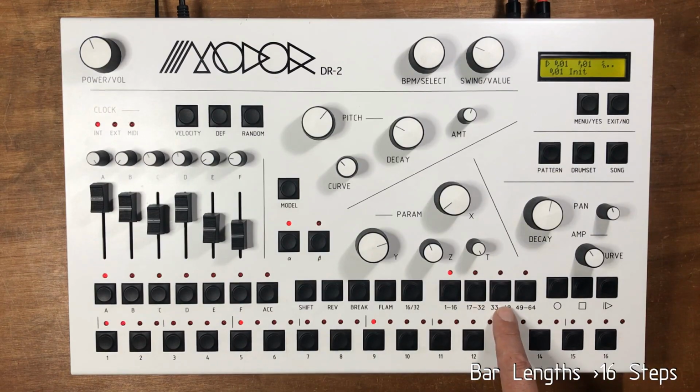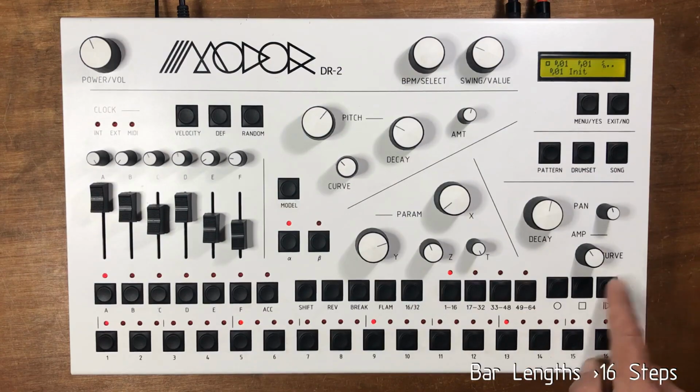By using a bar length stretched over 2 pages, there are still 2 pages left behind the 33 to 48 and 49 to 64 page buttons. These can, as before, still be used as a second variation or a fill-in, or they still can be changed to form a multiple bar loop.